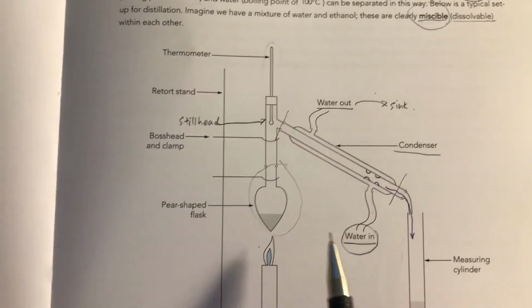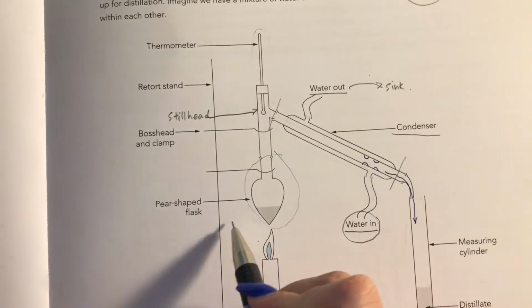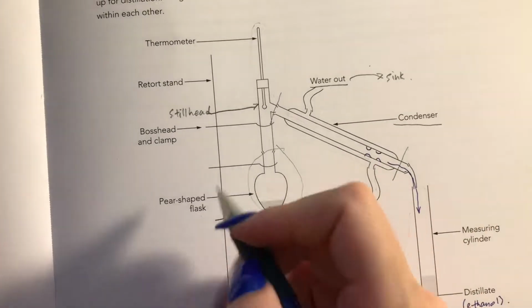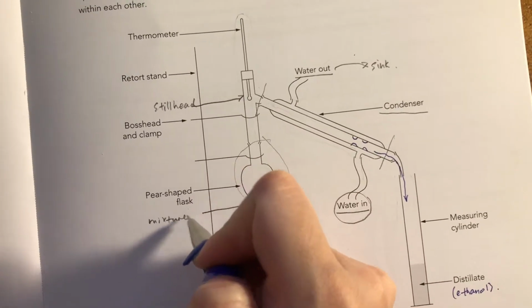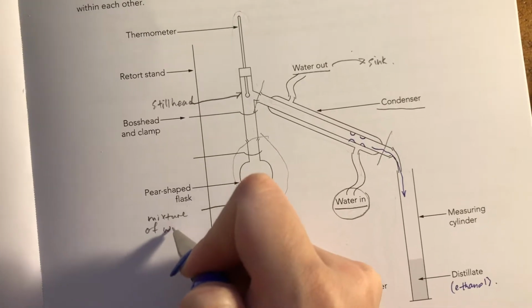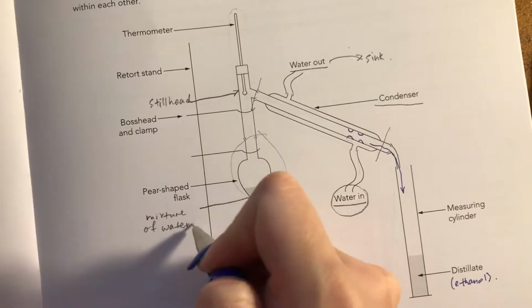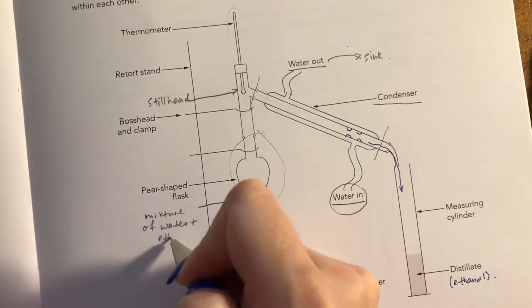Now, what happens is you've got the mixture in here, okay? The mixture of water and ethanol, okay?